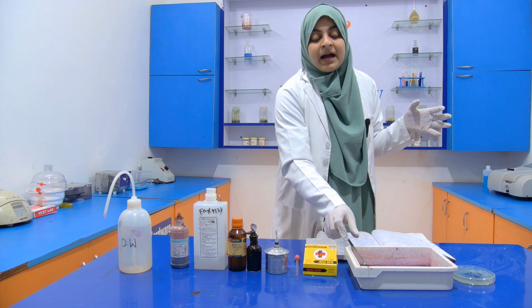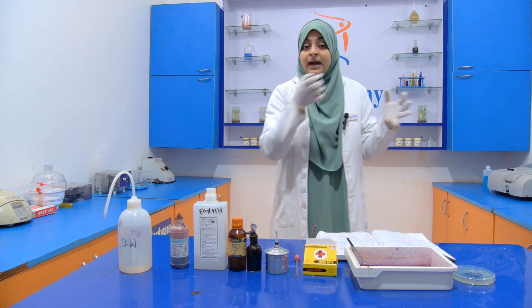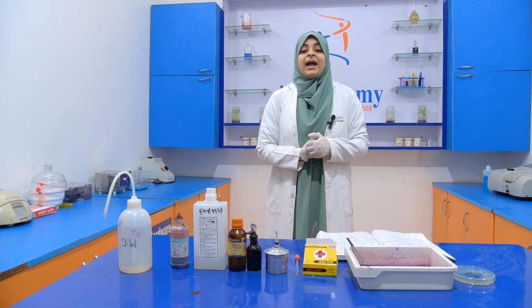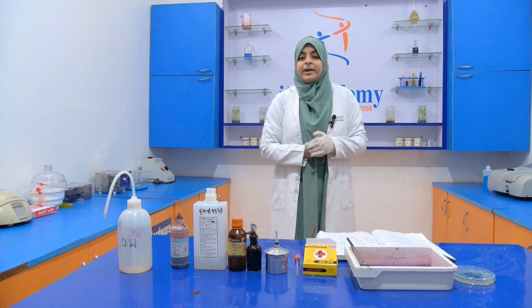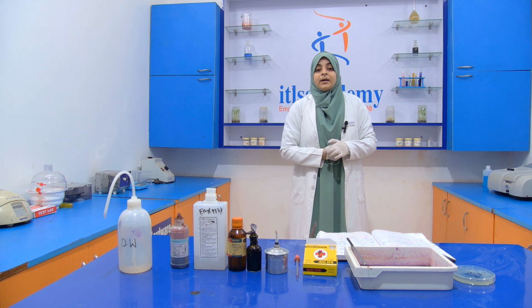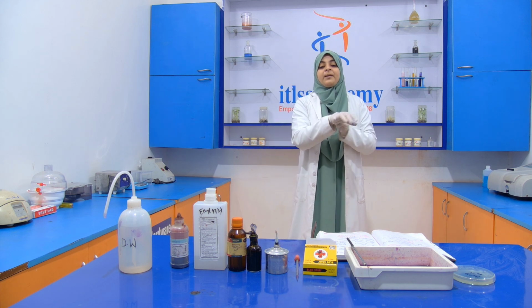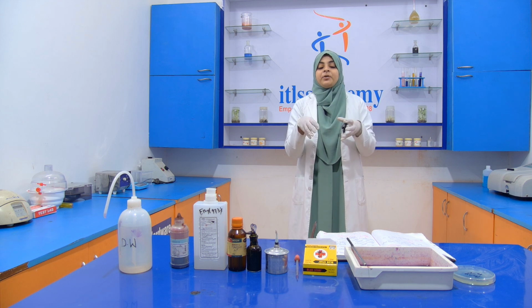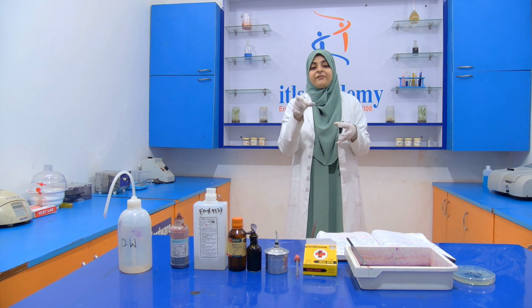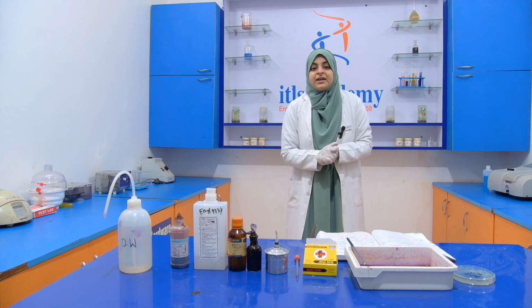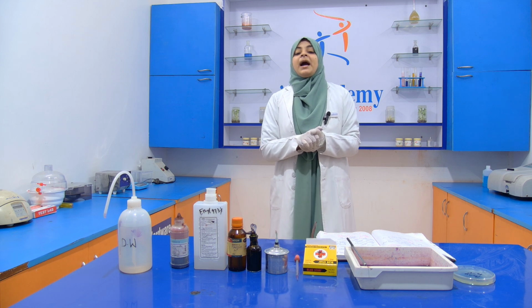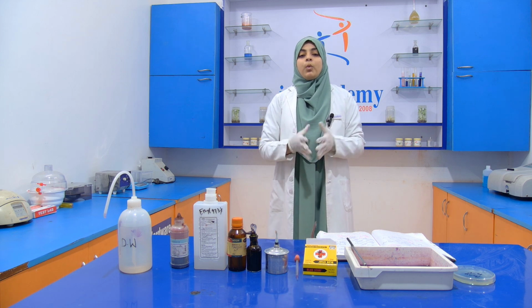When we transfer the smear onto the slide, we heat fix it. After heat fixing it, we add crystal violet and we leave the crystal violet for 1 minute.